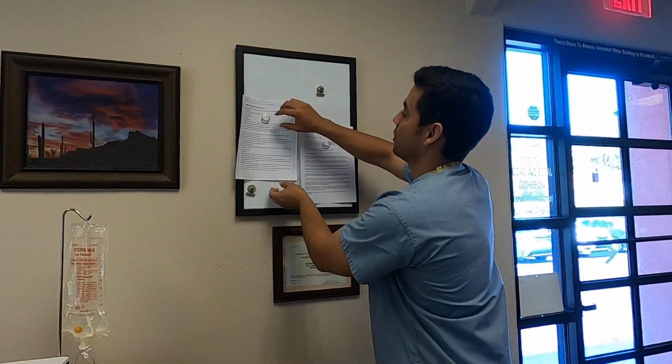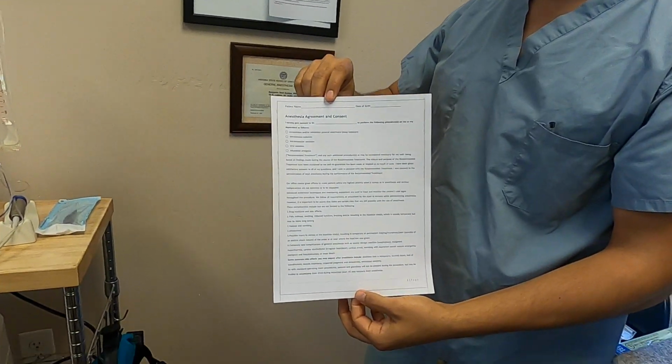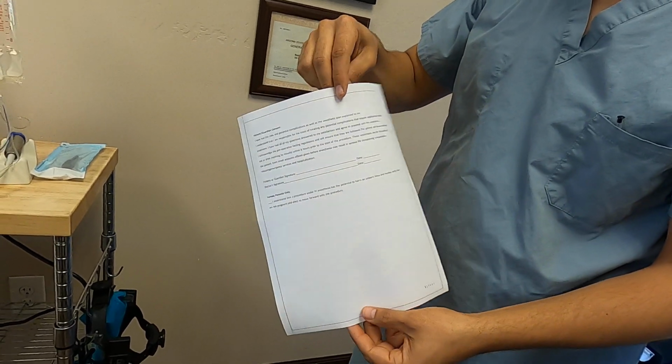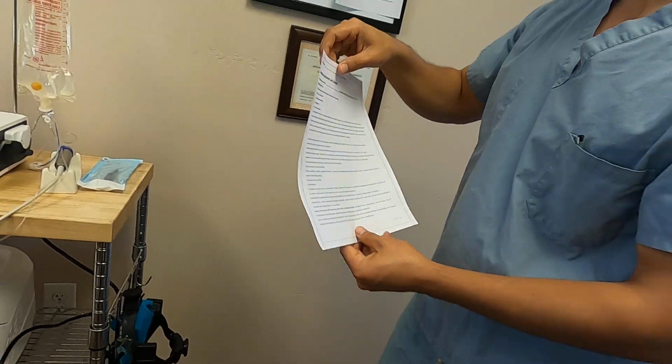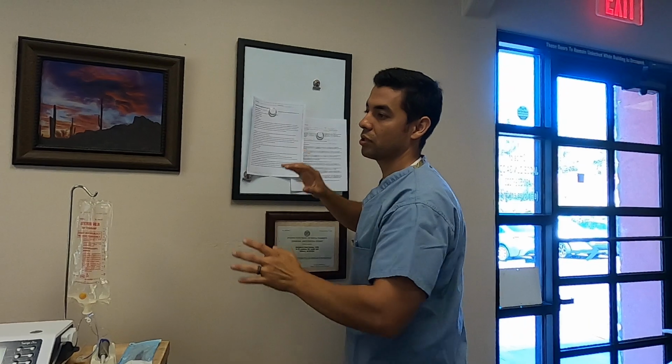The second consent form we should have is an anesthesia agreement and consent. And we'll discuss this as well and how to discuss this with patients and fill it out in just a minute. So once those are filled out, the patient's image should also be placed up on the screen.